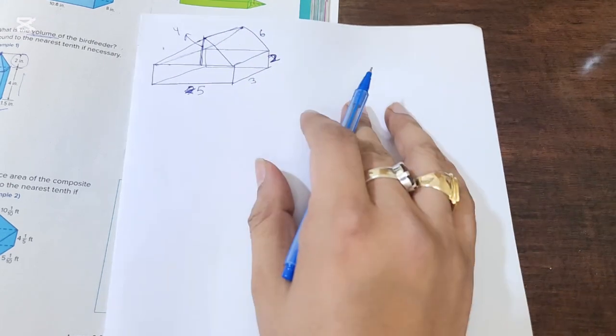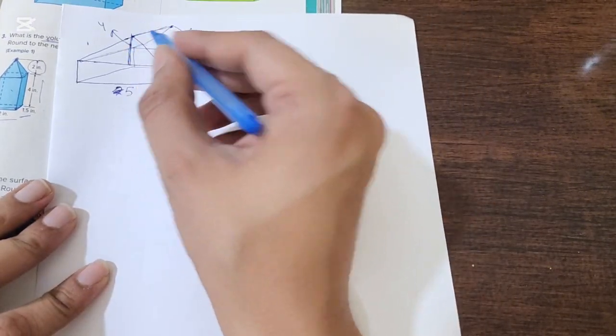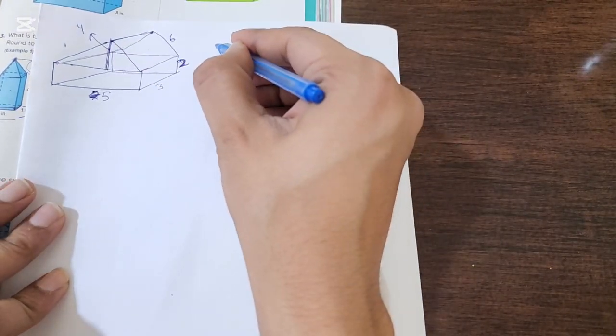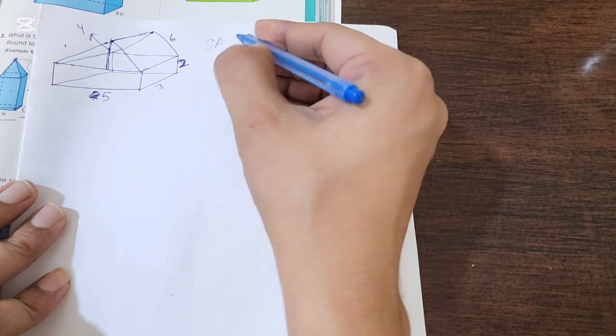So first of all, let us find the surface area of the 4 surfaces of the triangular prism.